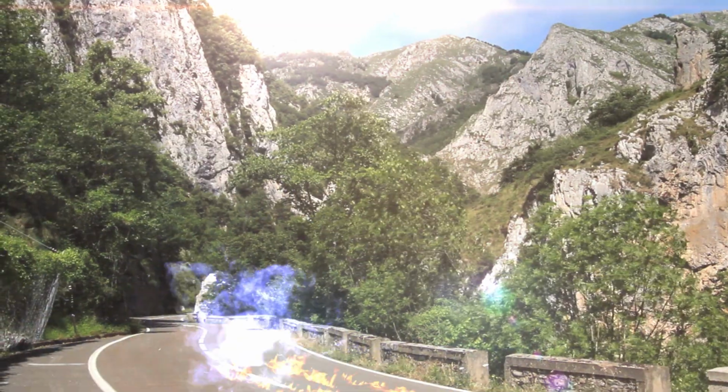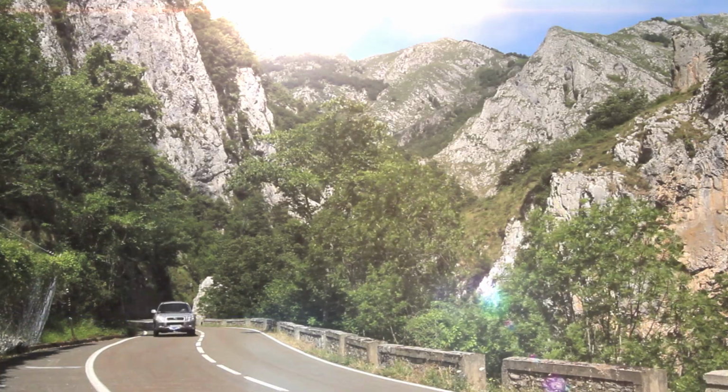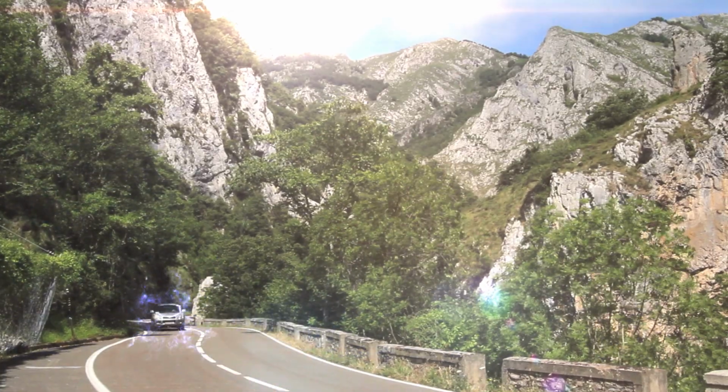I've also added a bit of camera shake there. You can see a few lens flares just to brighten up the effect, but that's basically it.